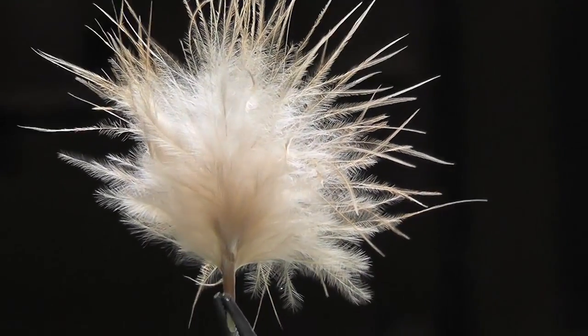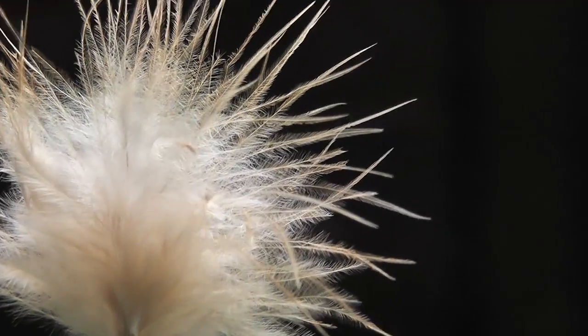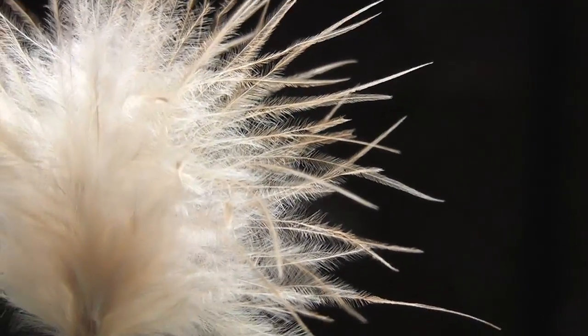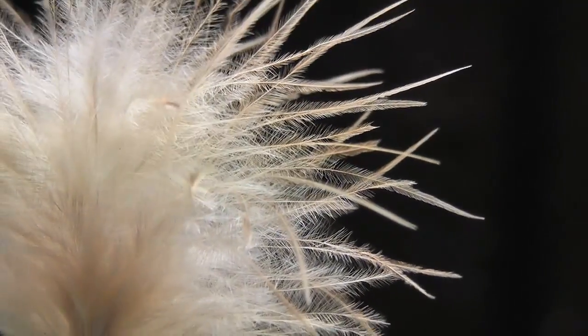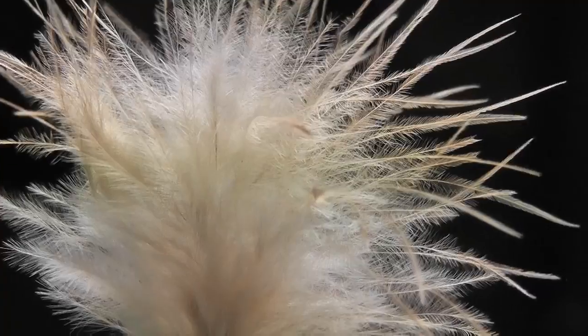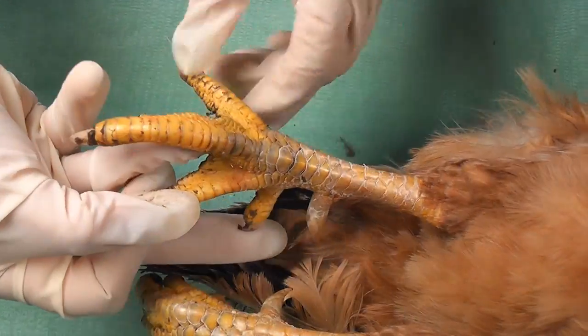Here we can observe a typical down feather or plumulaceous feather, characterized by the lack of a distinctive rachis and non-interlocking barbs that extend out from the calamus.